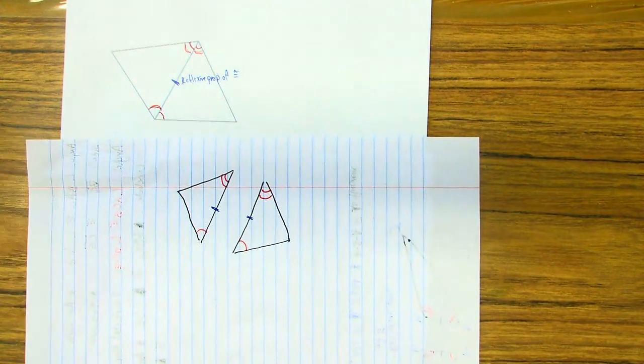Why are these two triangles congruent? Is it through the angle side angle? Is it through the angle side? Or is it through the two triangles not being congruent at all? Okay, last one next.